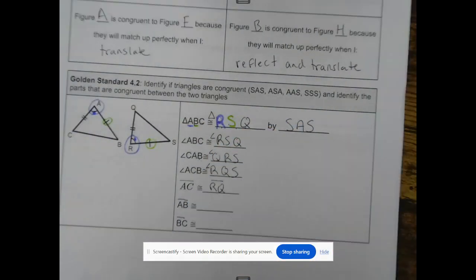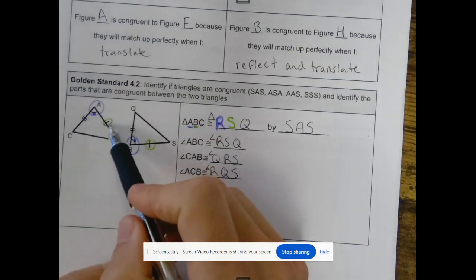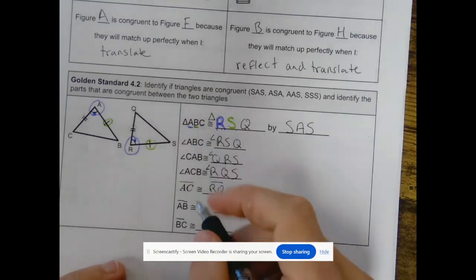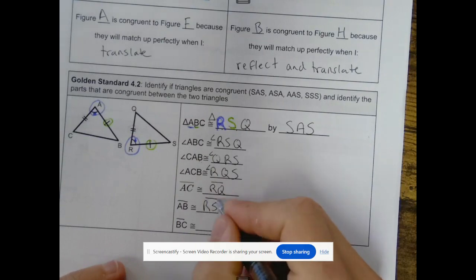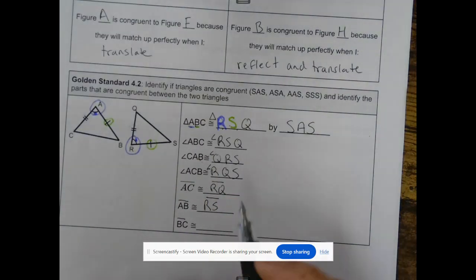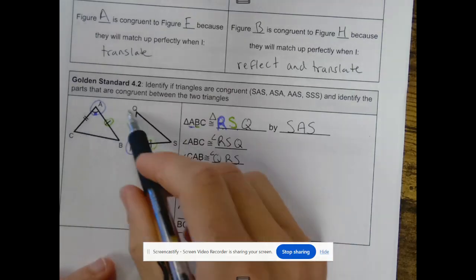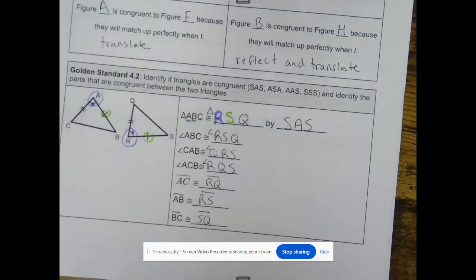Don't forget your symbols. Segment AB, that's right there. It has one congruent marking. So it matches up with this one right here. A goes with R, B corresponds to S. It's a segment. Don't forget your symbols. Lastly, BC, the one with no congruent side markings. So it's this one over here. B corresponds to S, C corresponds to Q. Correspond your parts. All right, that's Golden Standard 4.2.